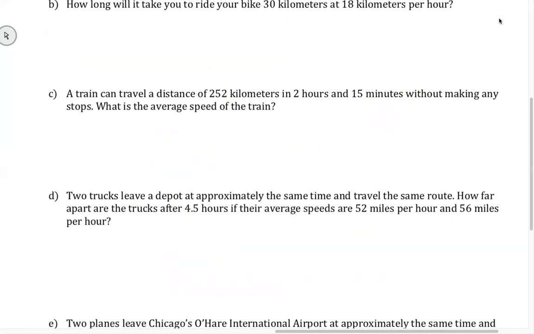All right, a train can travel a distance of 252 kilometers in 2 hours and 15 minutes. Well, there's a problem right there. I can't have 2 hours and 15 minutes. 15 minutes is a quarter of an hour, so I need to write that as 2.25 hours.